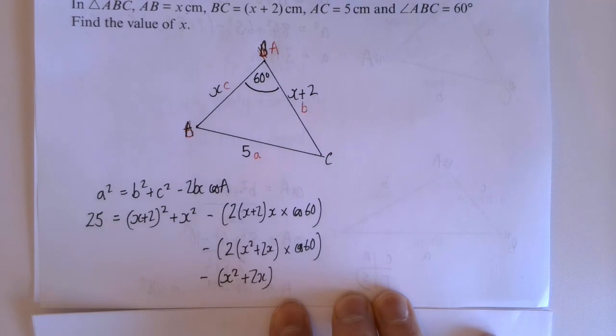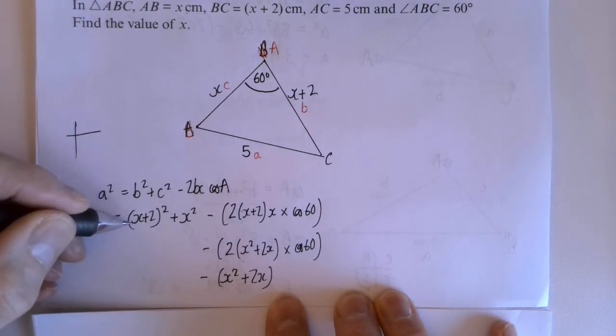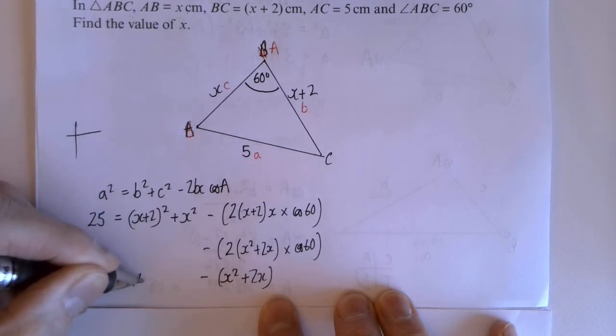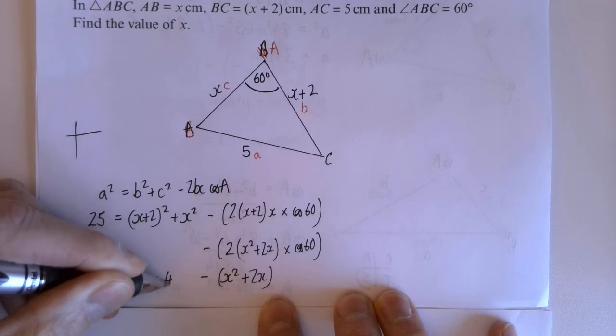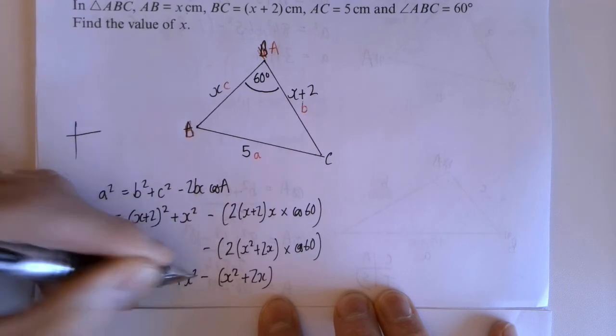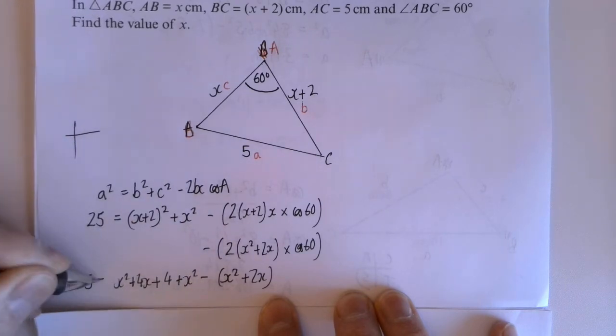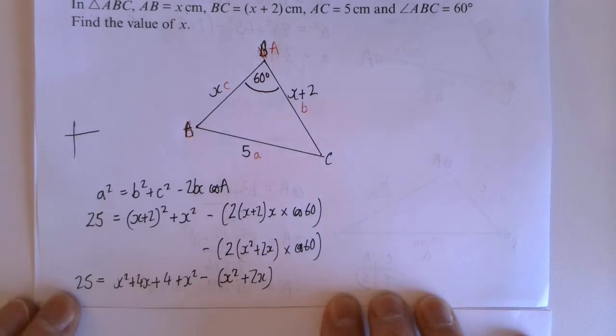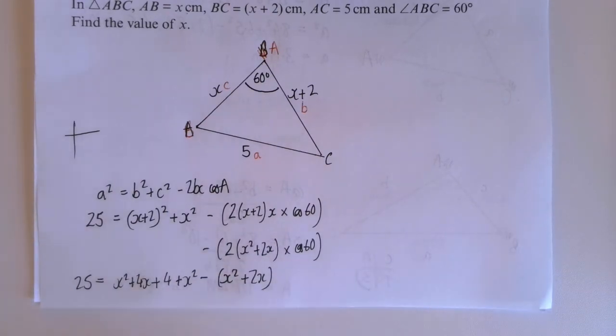Let's look at this as well. So if I gridded that out, I'd get x squared plus 4x plus 4. Plus x squared, and that's... So I definitely feel a quadratic coming on. Some of you will have already got this far. I'm running out of space on my page. I tell you what, I'm going to move up here.